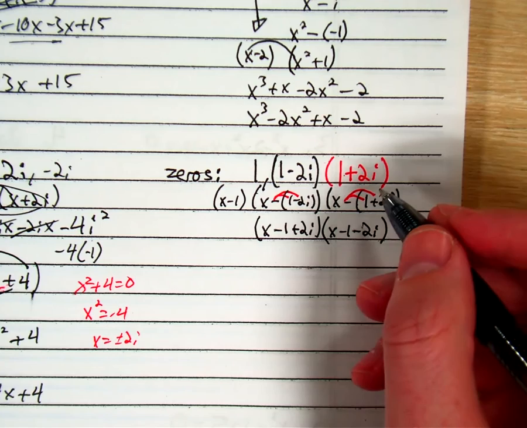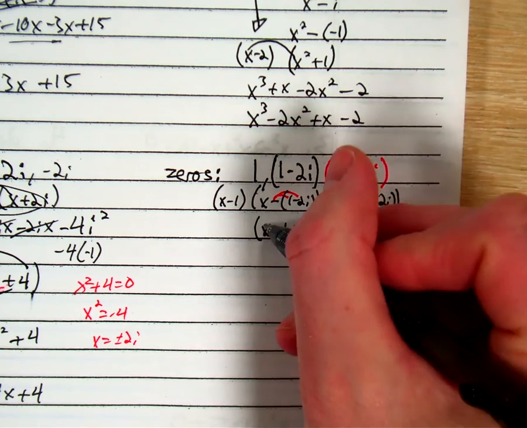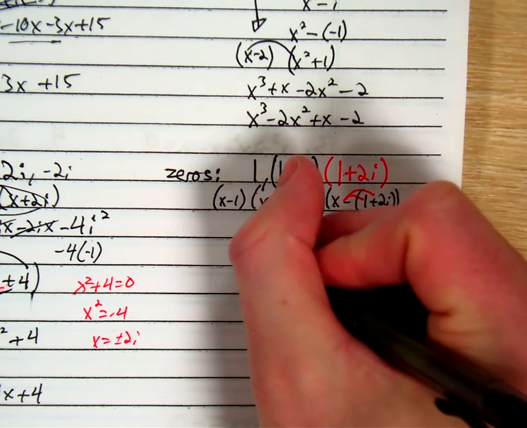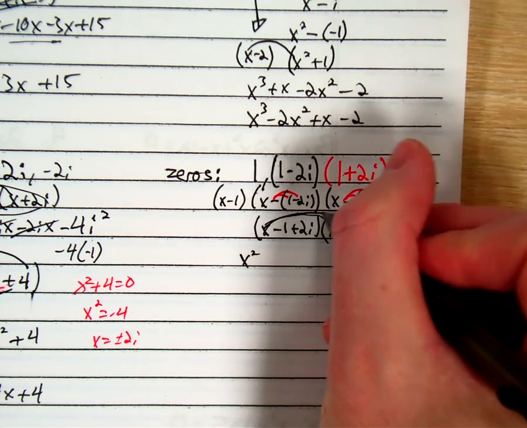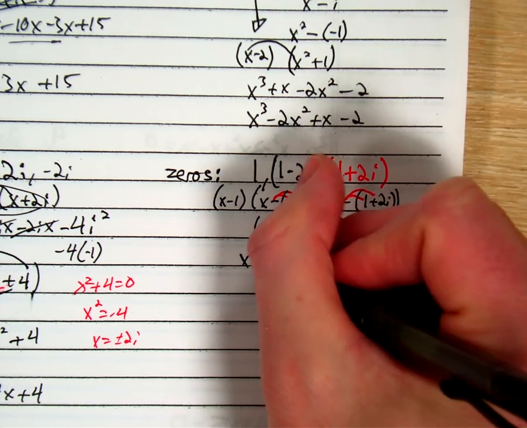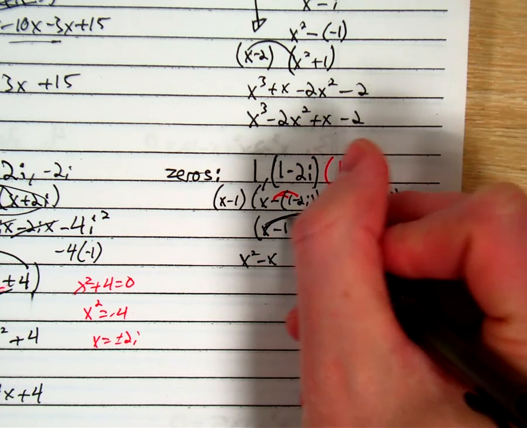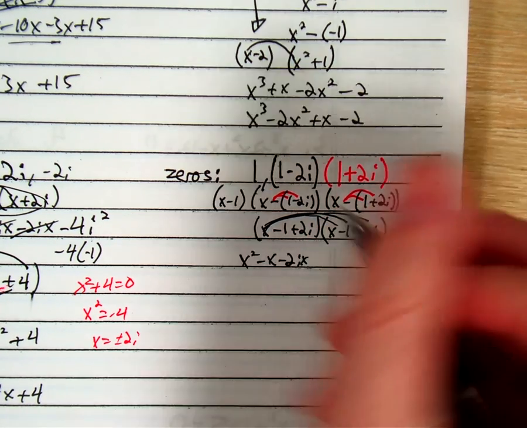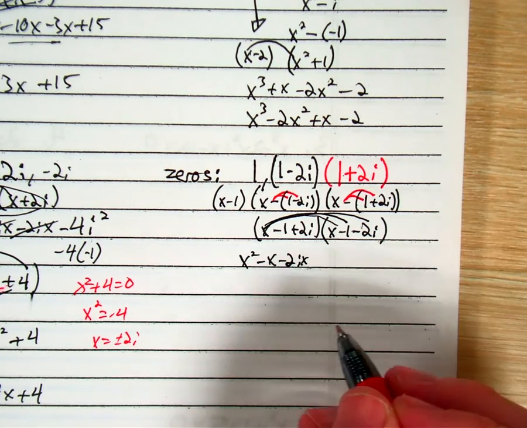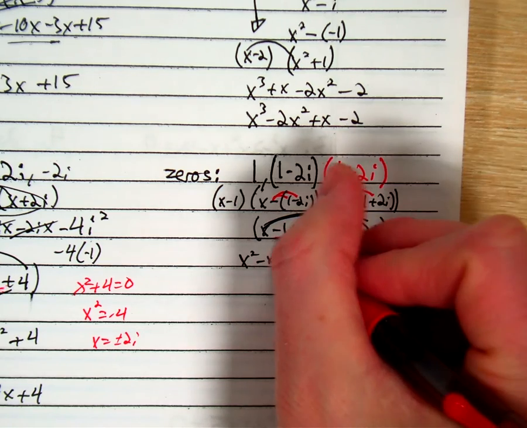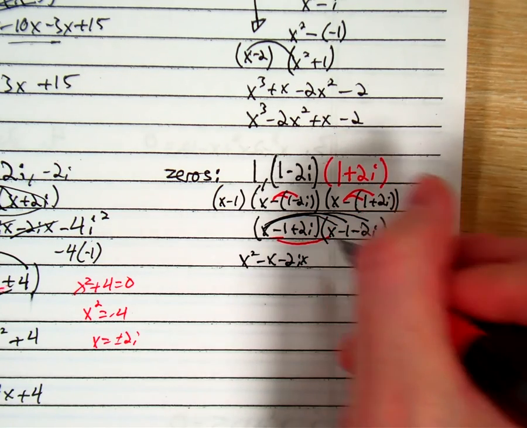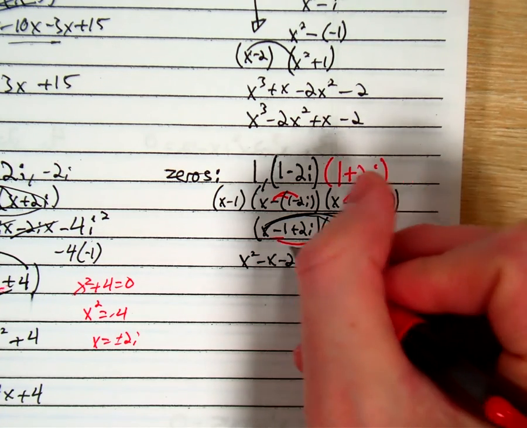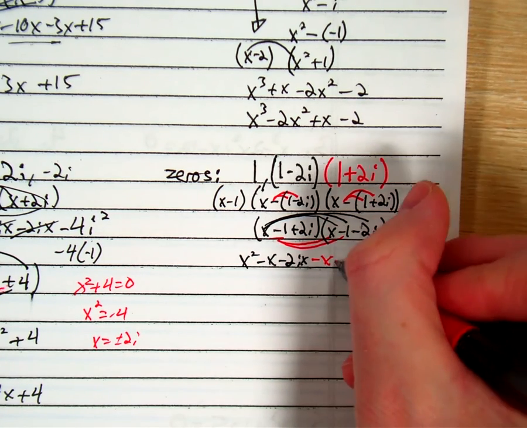All right, so here we go. Let's see what we got. x times x is x squared. Minus 1 times x, minus x. Minus 2ix. That's just the first 3 things. Then we're going to take this negative 1. We'll have minus x. Negative 1 times negative 1 is a plus 1.